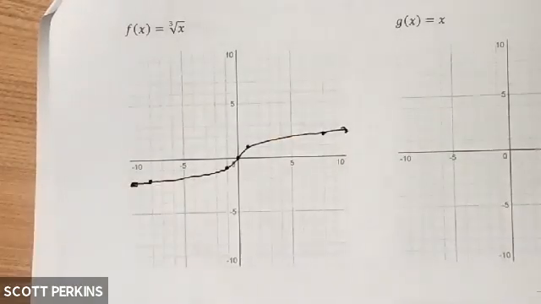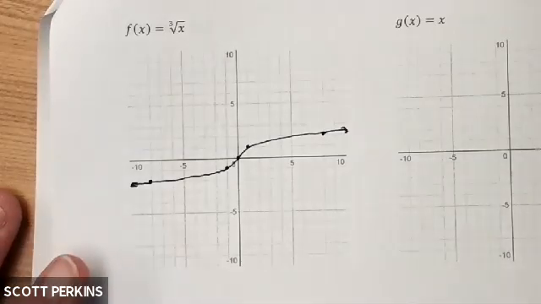Excellent. Great graph. Not good arrows, though, on the end. Looks like it kind of bumped into a wall there.